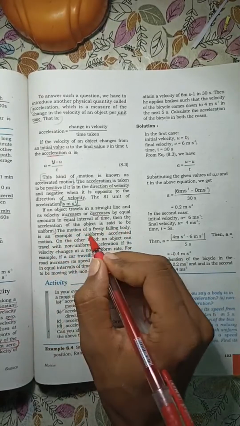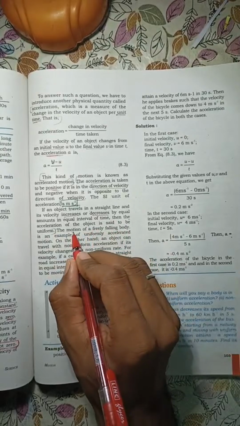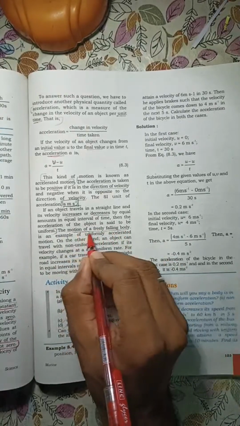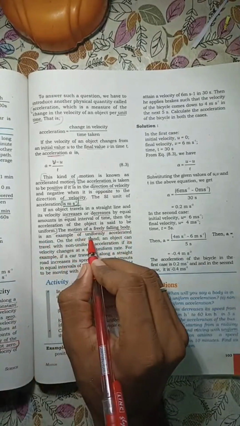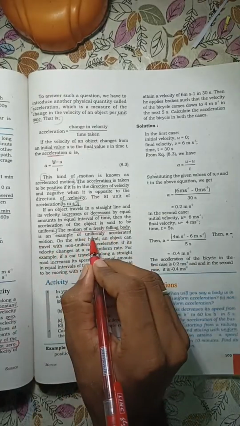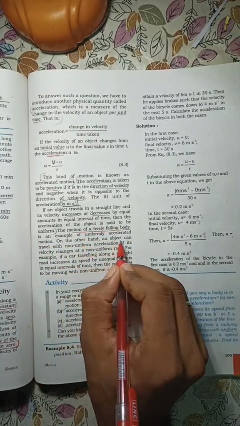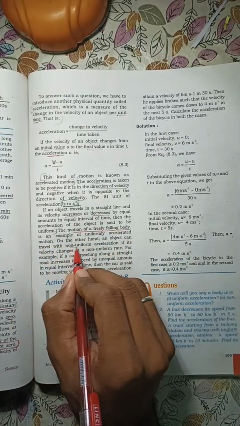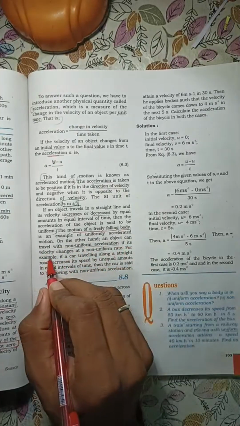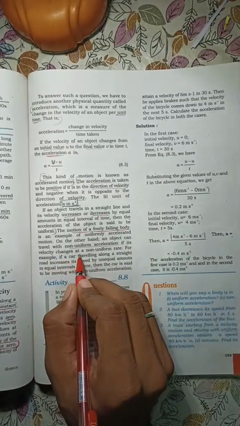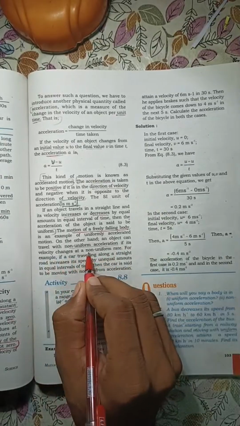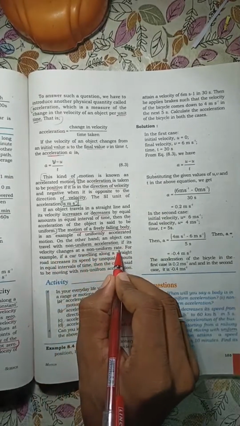The motion of a freely falling body is an example of uniformly accelerated motion. On the other hand, an object can travel with non-uniform acceleration, when its velocity changes at a non-uniform rate.